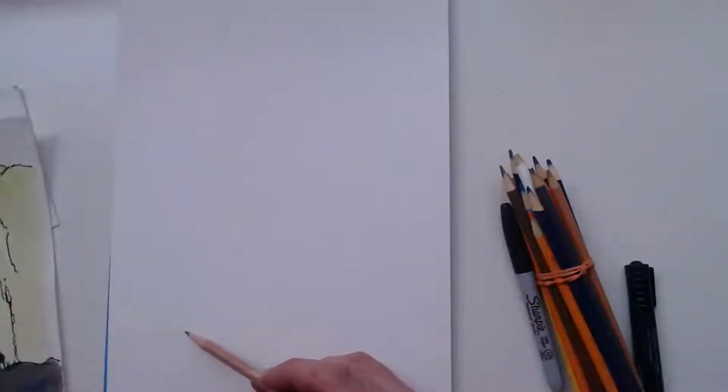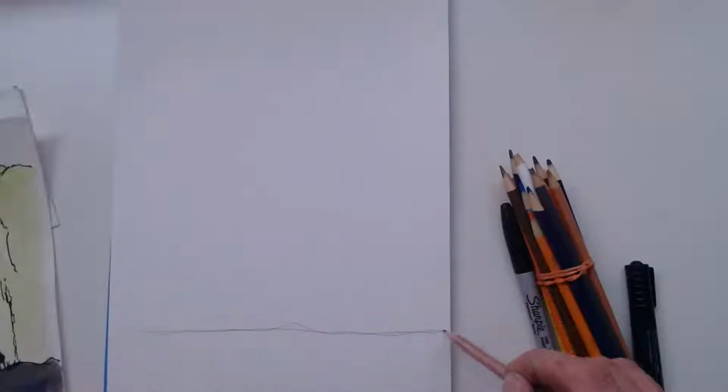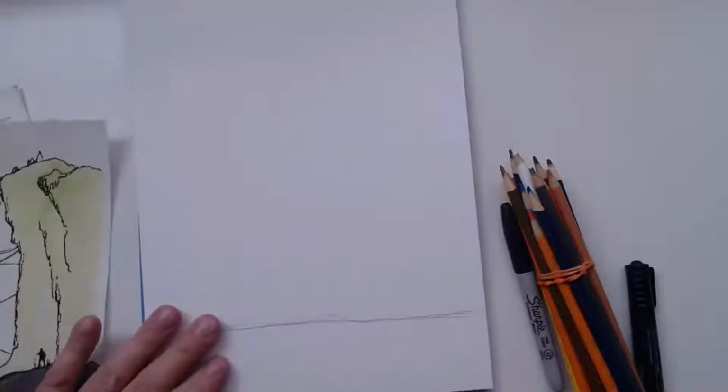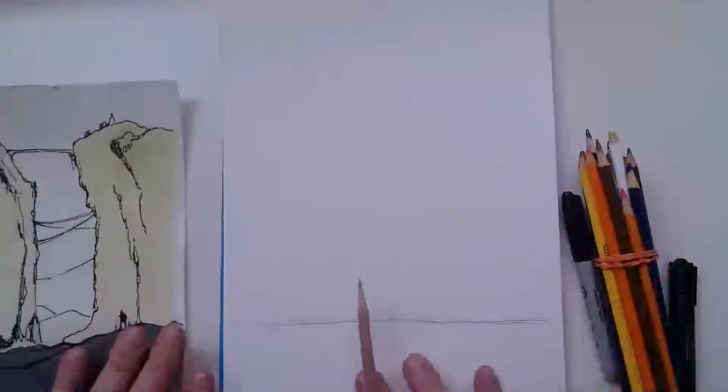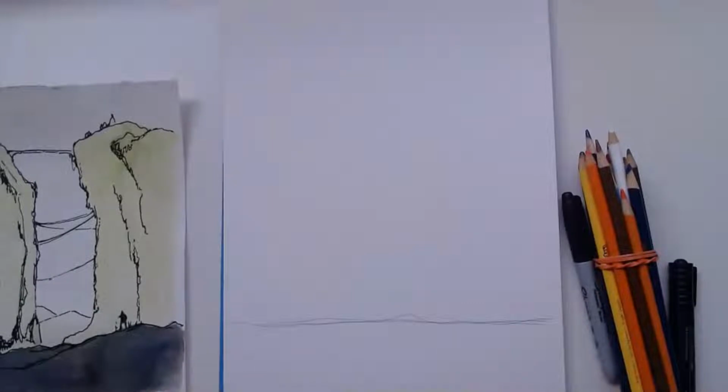I'm just going to draw it, kind of a straight line to start. We will change that as we go. And I'm going to put maybe some of these mountains back here. I'm just sketching lightly. I will fill in some of this stuff maybe with a marker and add some color.